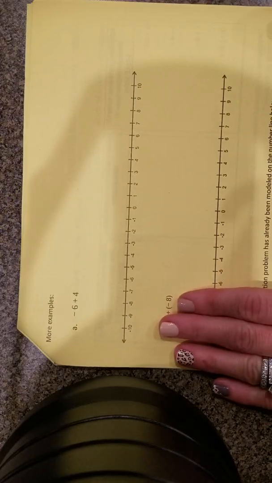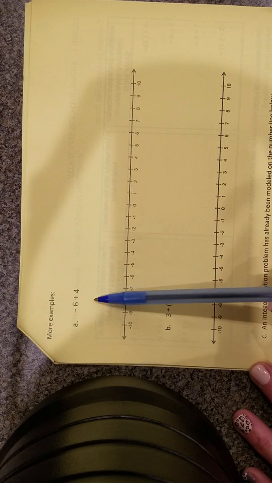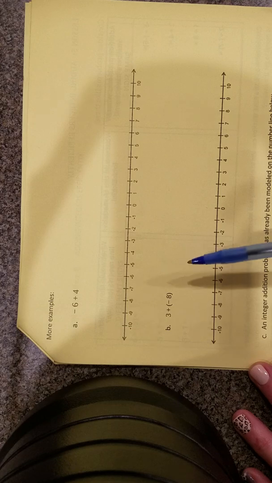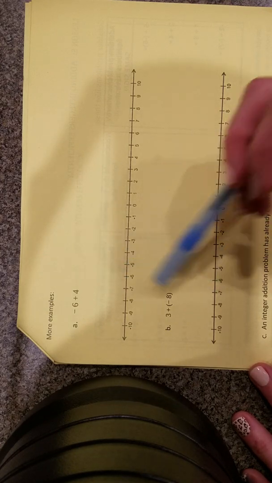Okay, let's go ahead and flip that over and we're gonna look at some more examples. What I would like you to do is pause this video, work out this example, whether it's in your notes packet or on a separate sheet of paper, and then start it up again and see if you got the right answer. You can do that for both of these.